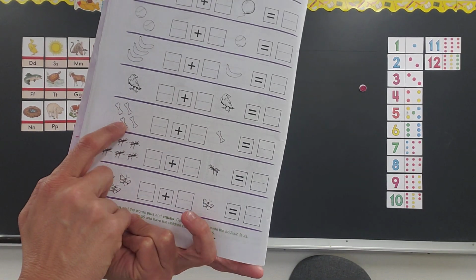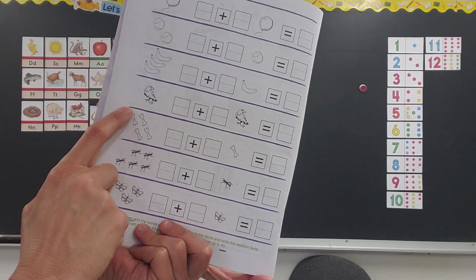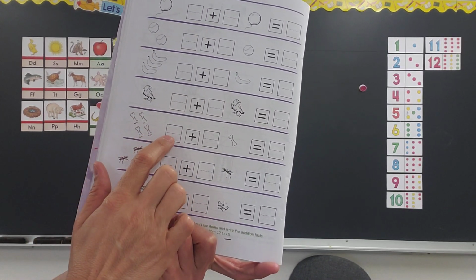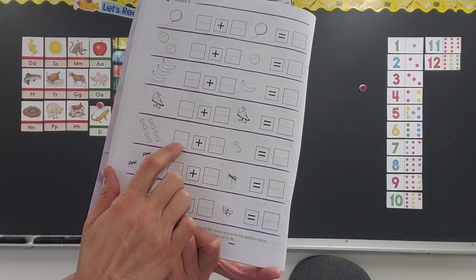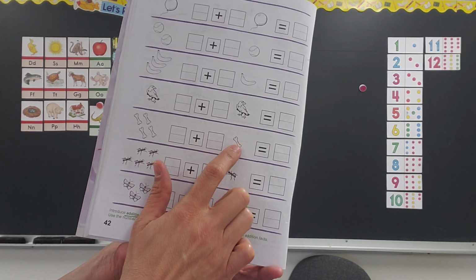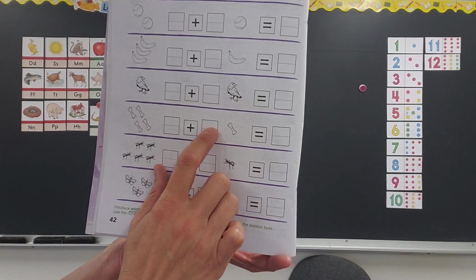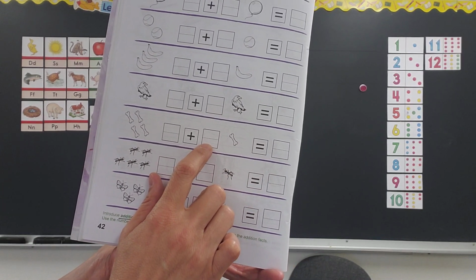Let's go down to the bones. 1, 2, 3, 4. So we put a 4 in this box. How many bones on this side? 1. So we put a 1 in this box.